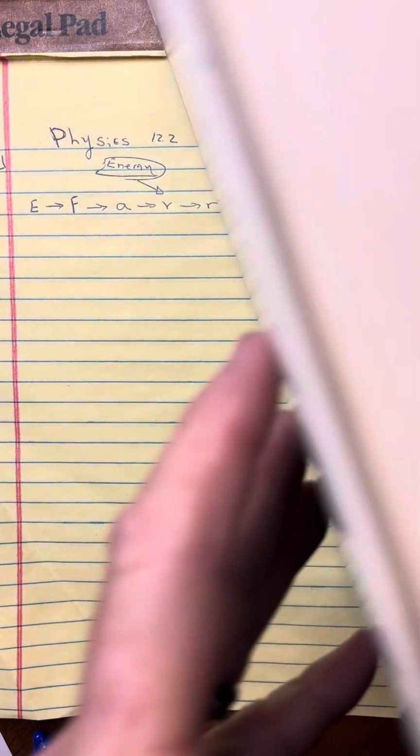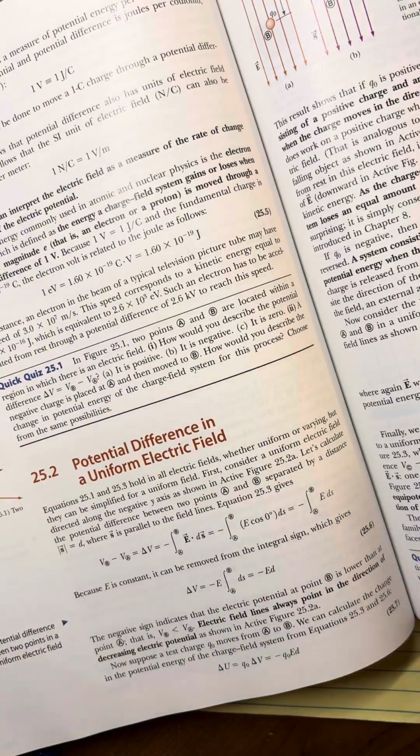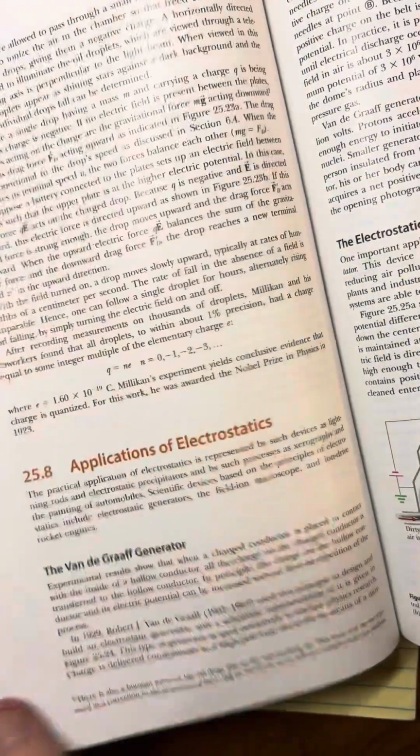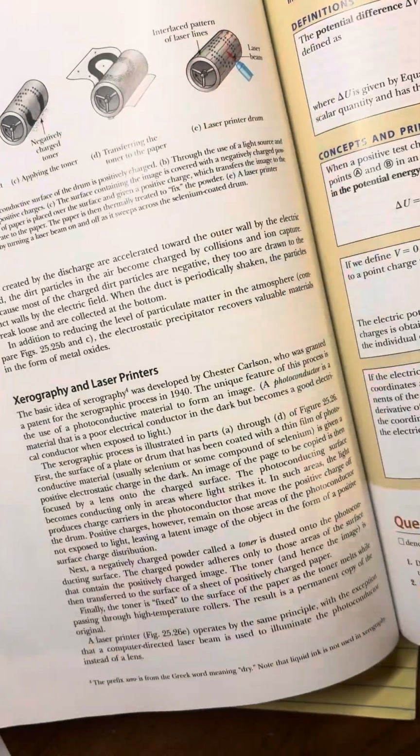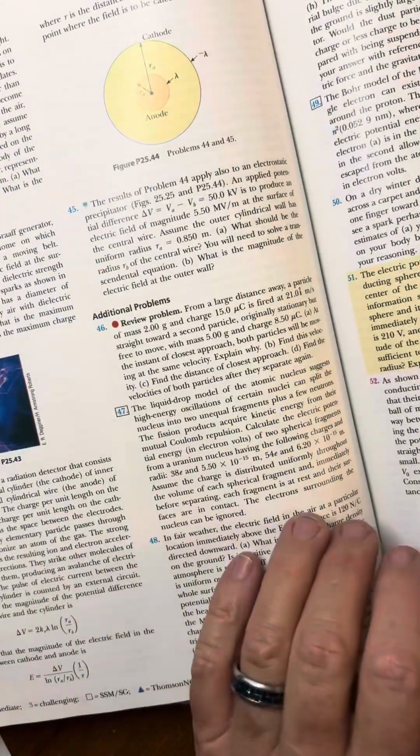In fact, now that I think about it, let me open the book, because this was, I think, well covered in chapter 25. That's where we got electric potential. And there's a problem that I did in the lecture.